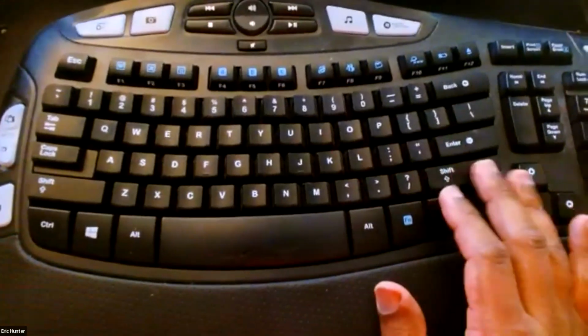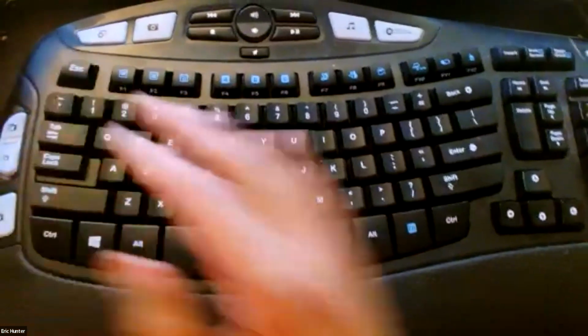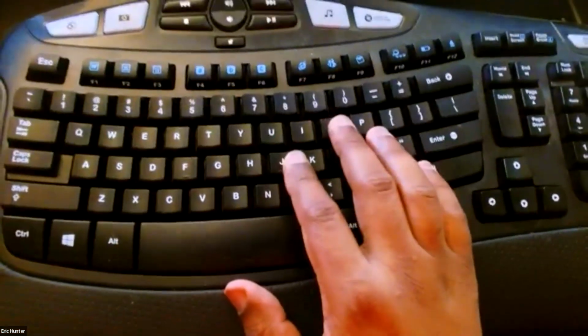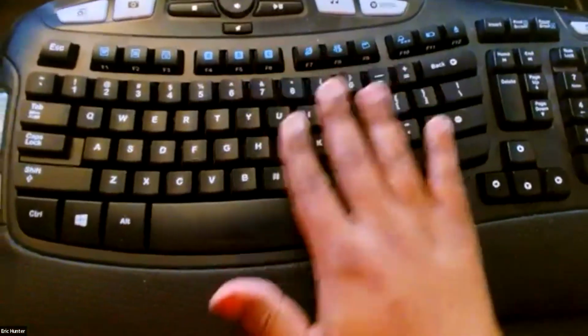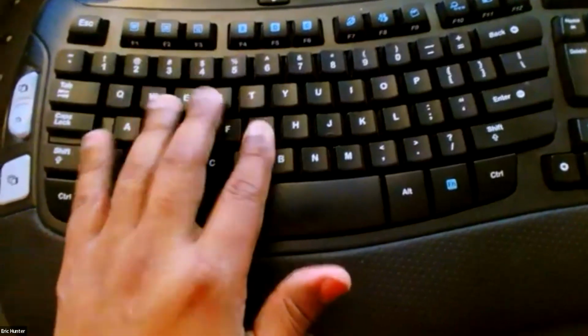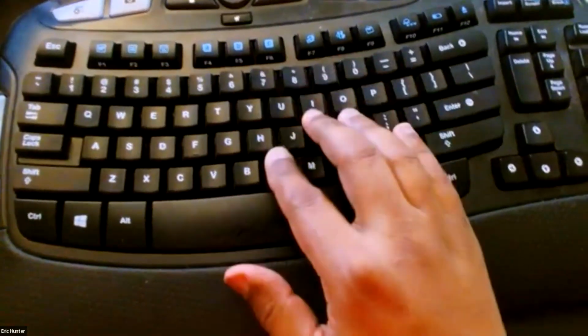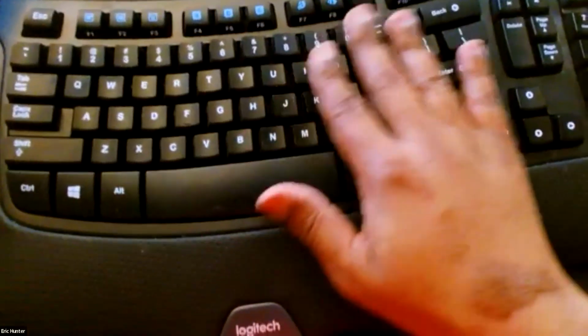So normally, if you're using the right Shift, you're probably making a capital letter on this side, right? Because your right hand kind of owns all this area here. Your left hand kind of owns all this area over here. So your left hand is going to do all of this, and your right hand is going to be from like H and up. So your right hand kind of owns all this area.